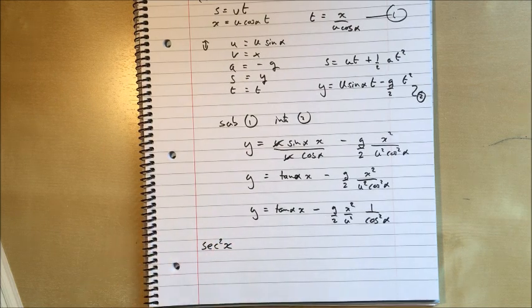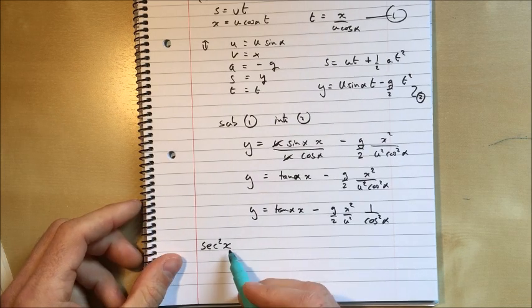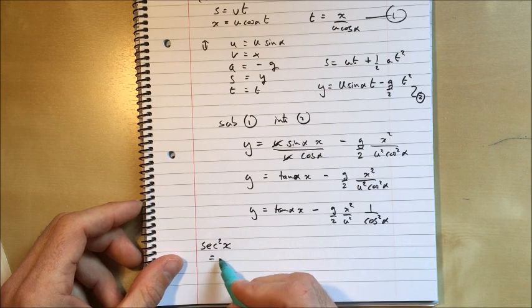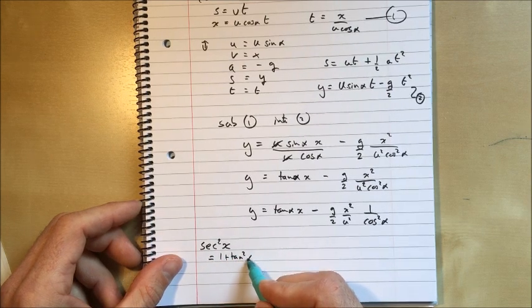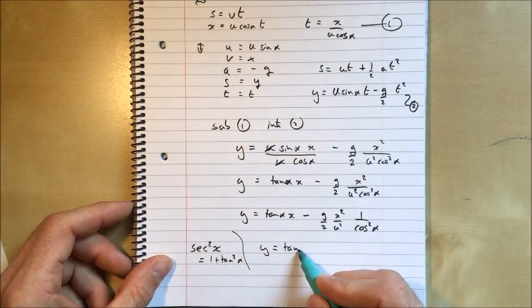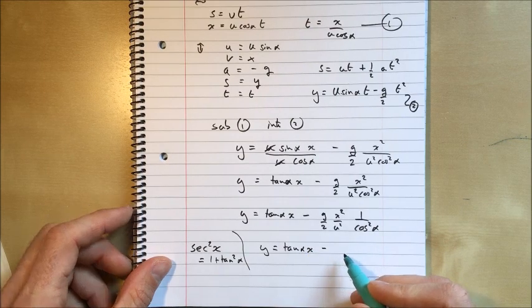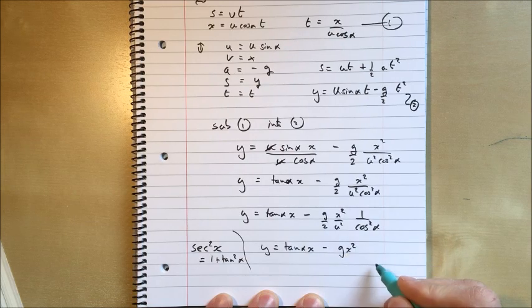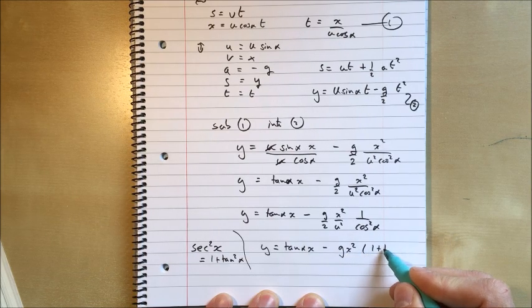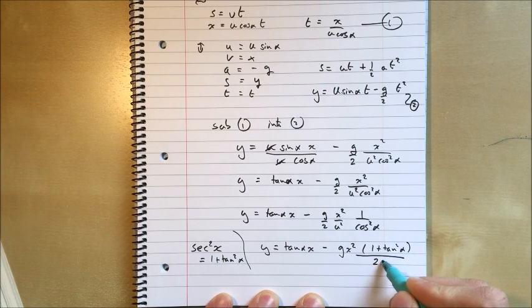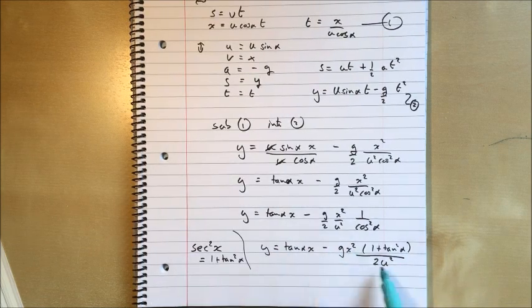And again, this is the second year blue book, trigonometry chapter 7. Oh, this might be chapter 6 actually. So sec squared, and sec squared can also be written as 1 plus tan squared. Okay, so my equation here turns into y equals tan alpha x minus, and again I'll just check the book and write it in the same way that they do, g x squared times 1 plus tan squared alpha over 2u squared. And there's my y in terms of x.